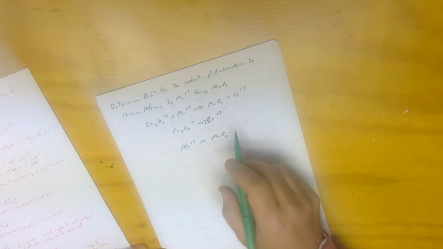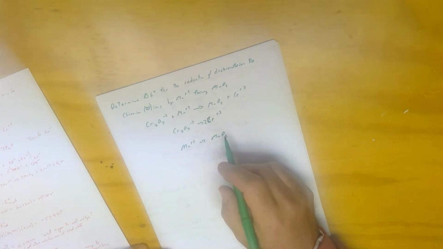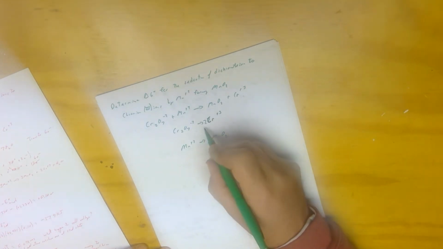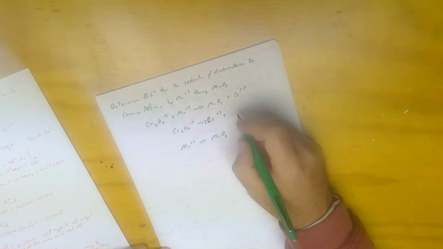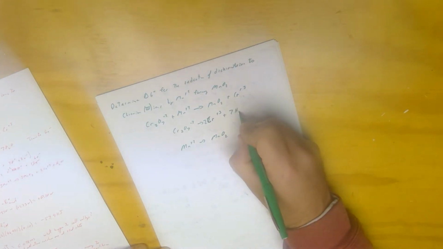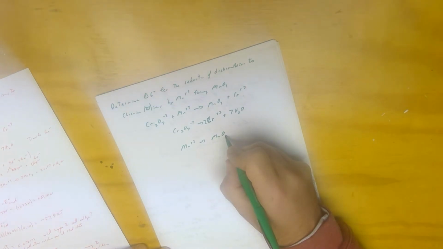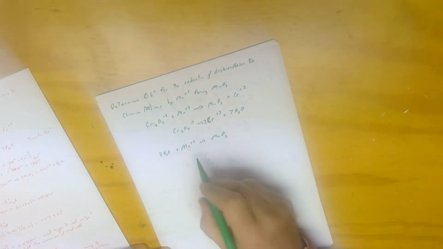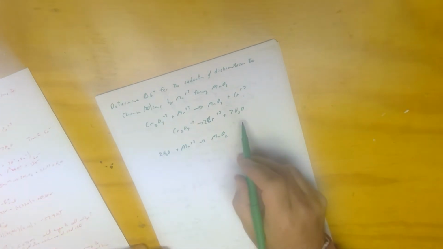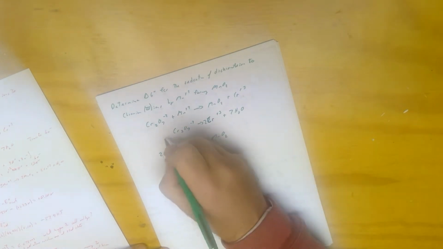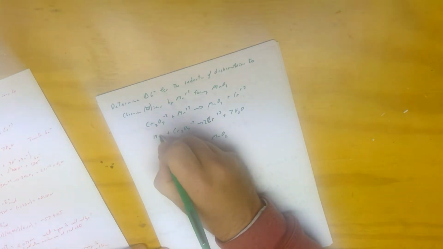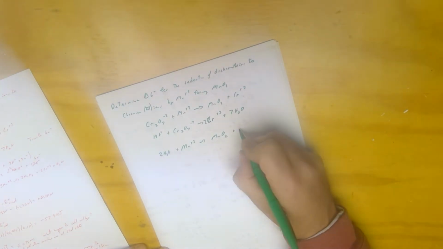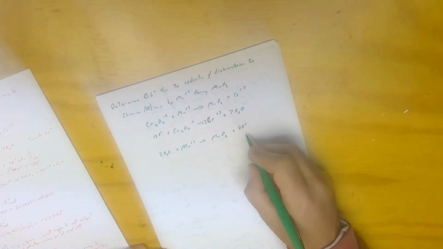Okay, so the next thing we have to do is our oxygens. For every oxygen, we add water molecules. So we're going to add 7 H2O over here. And down here we need to add 2 H2Os over here. Now that my oxygens are set, we have to do hydrogens. So we're going to have to add 14 H pluses to this side. And for this one, we're going to have to add 4 H pluses to this side.